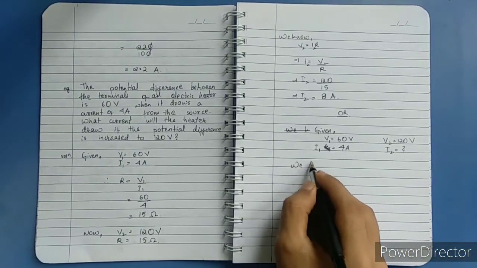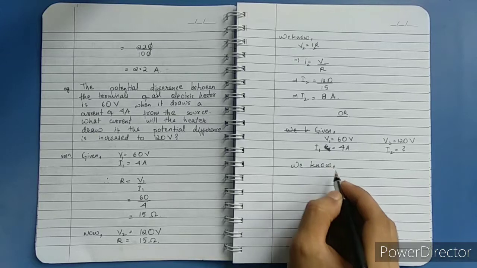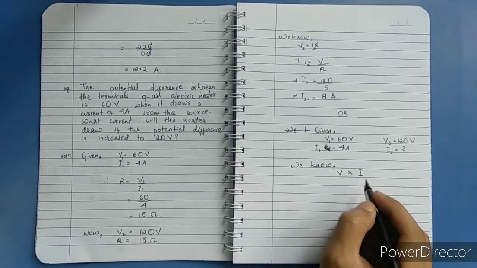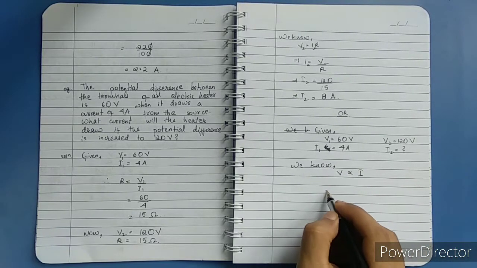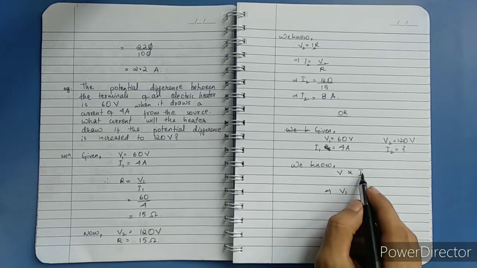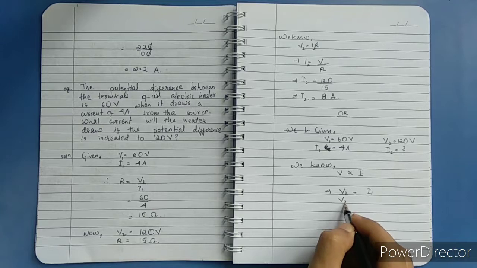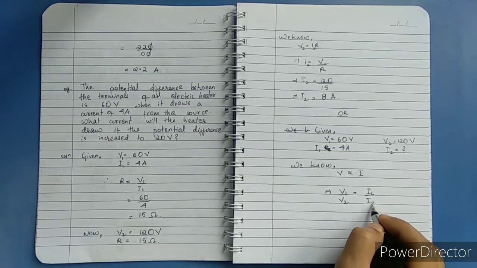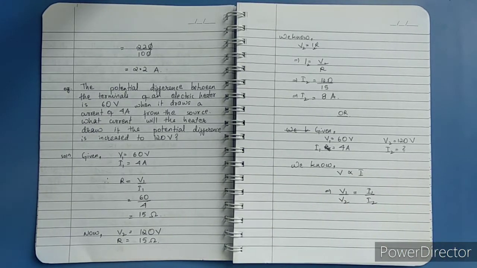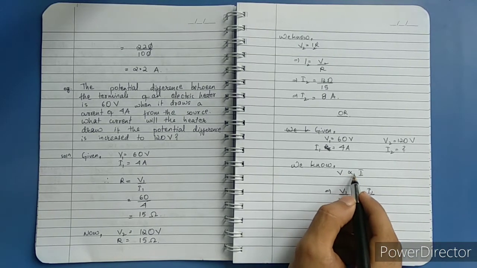So we know V is directly proportional to I. So we'll have V1 by V2 equals I1 by I2, because directly proportional is there.